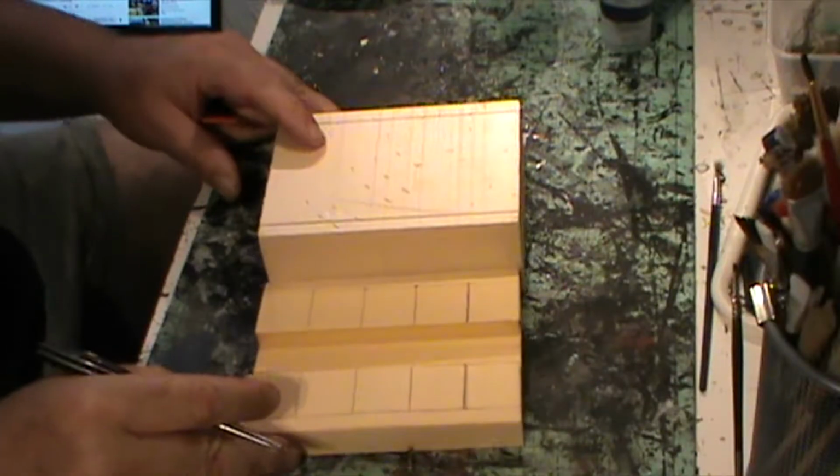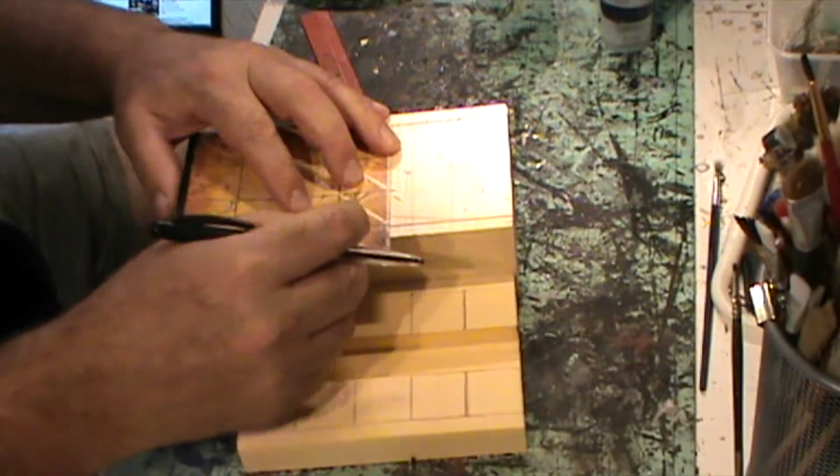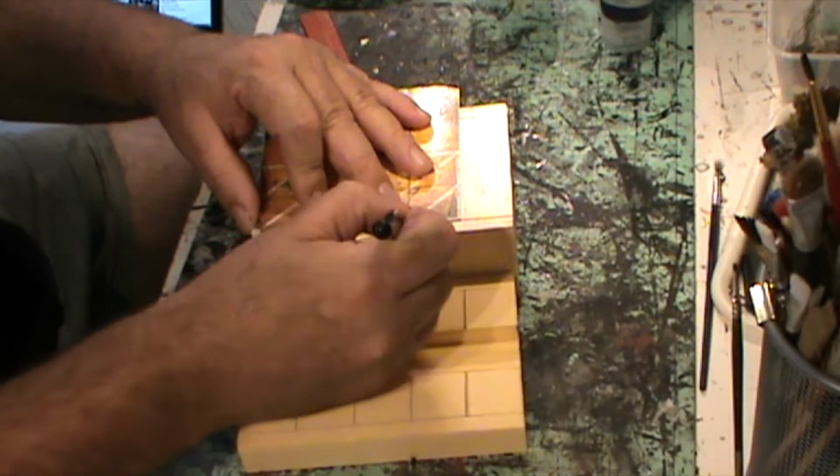This second section represents a part of the sewer where the wall has failed and parts of the brickwork have fallen away, allowing all of the mud and soil behind it to spill into the sewer area.